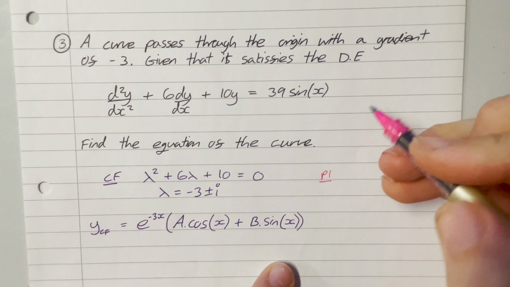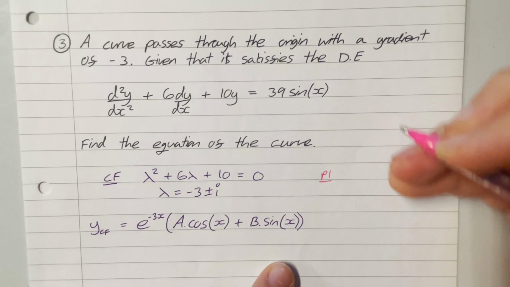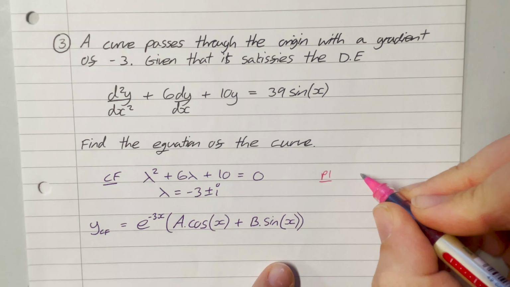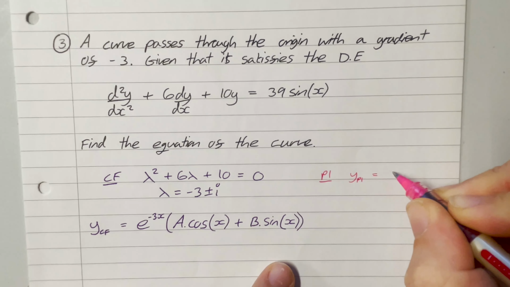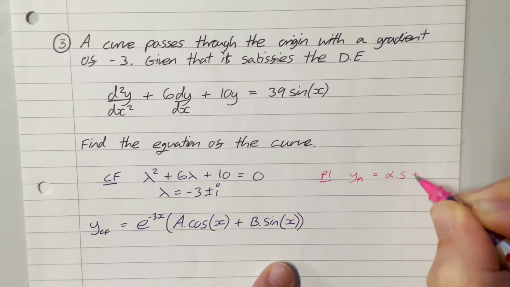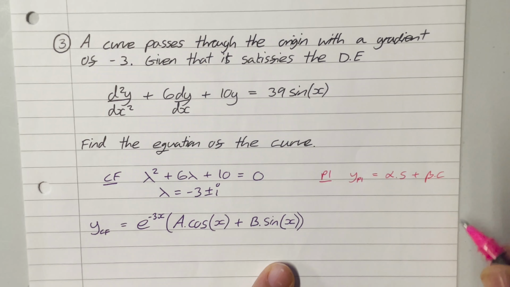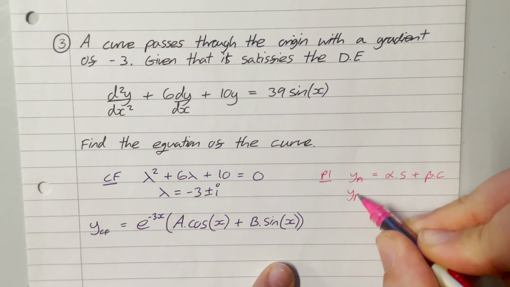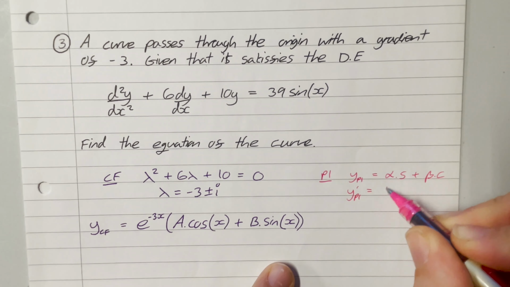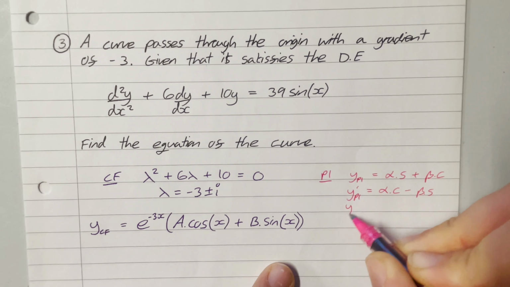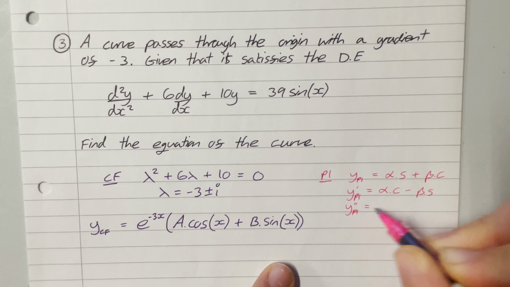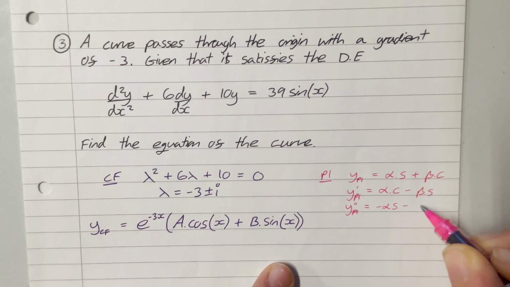Okay, particular integral time. We've got a trig function on the right, and that means we're going to be trying y_PI is equal to alpha sine plus beta cosine, which means y_PI primed is going to be alpha cosine minus beta sine, and then y_PI double primed is going to be minus alpha sine minus beta cosine.